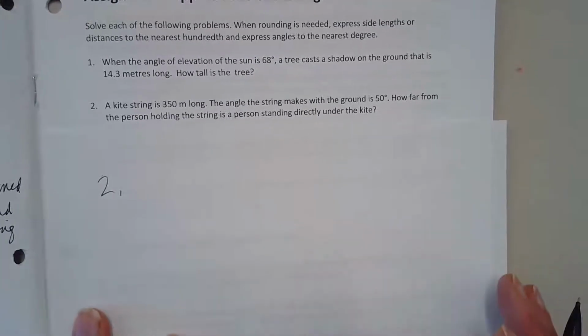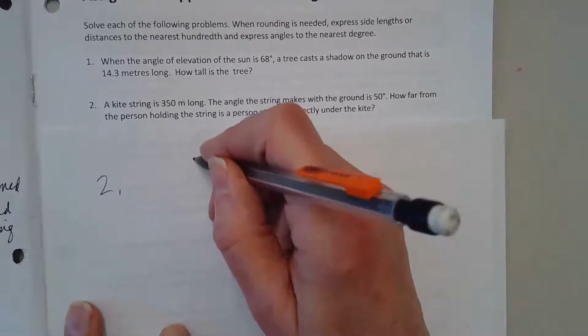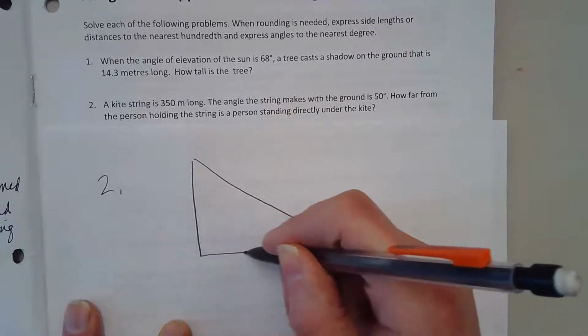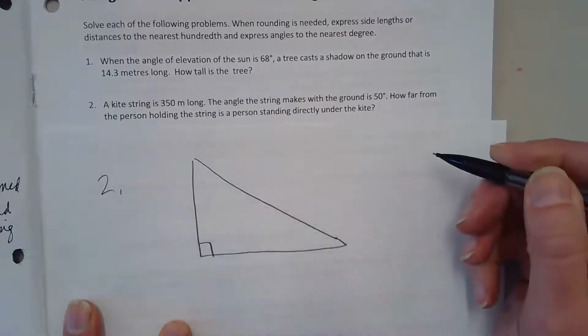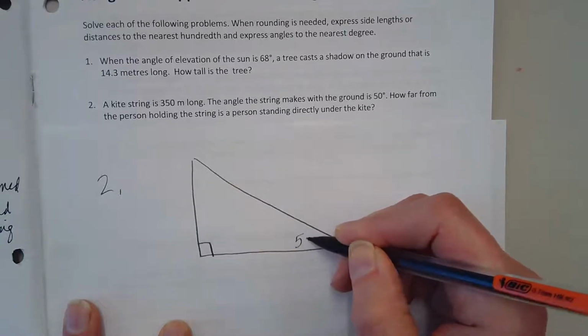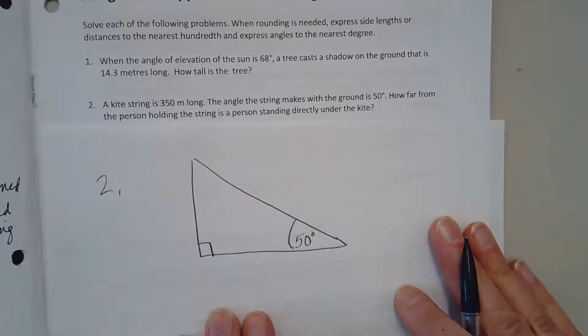So let's see. I know there's a triangle involved, right, Cliff? Yes. The angle the string makes with the ground is 50 degrees. So this is 50 degrees, right? Yeah.